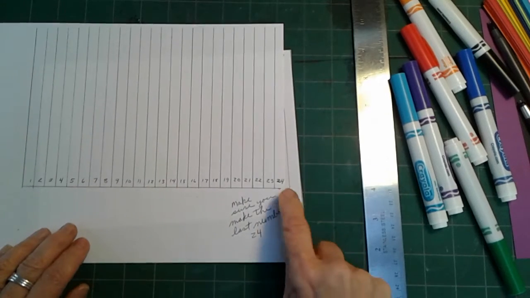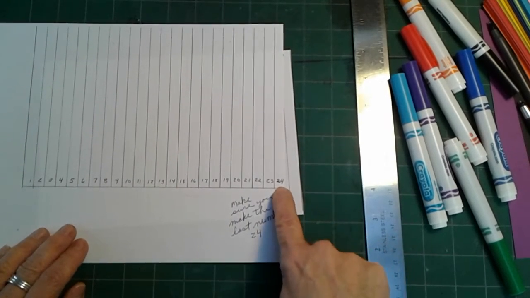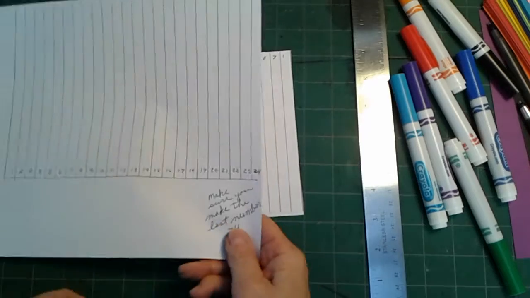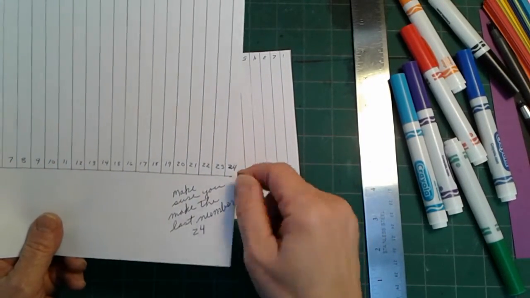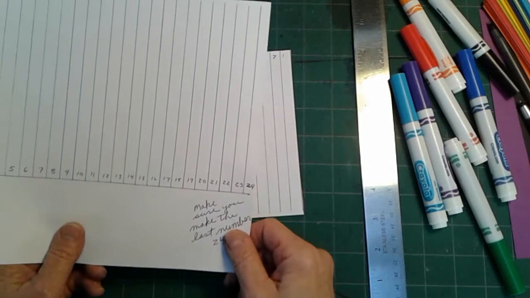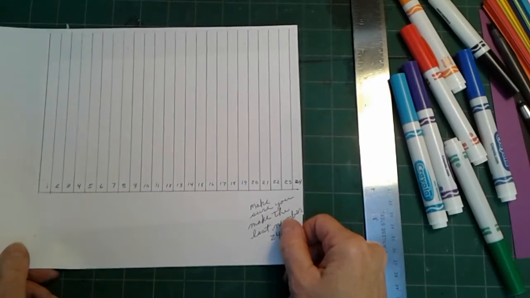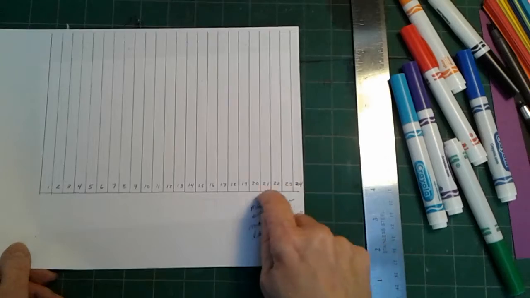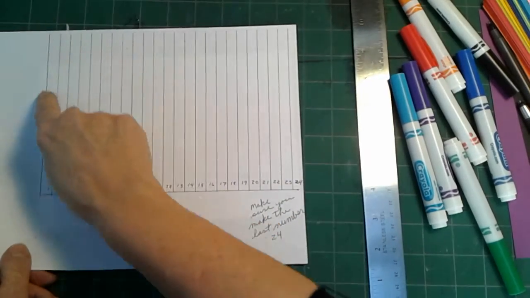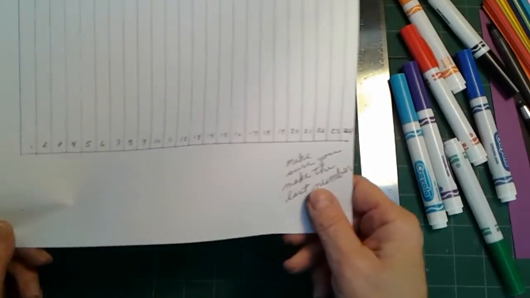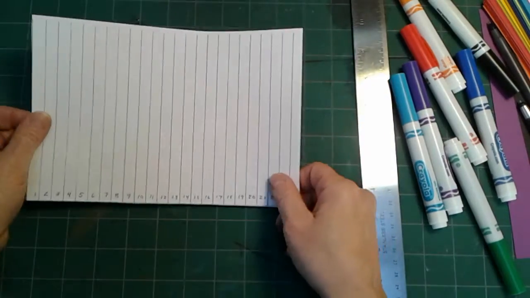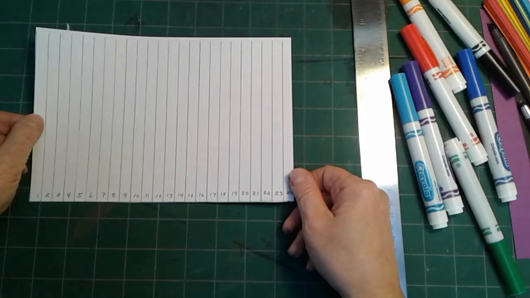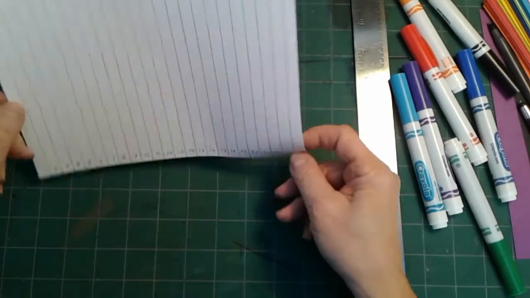I want you to make sure that you make the number 24 here, because when I copied it, it didn't have the 24 on it. So just be sure this one says 24. So what I want you to do is cut this out. Cut out this rectangle, which I have already done here. Okay, there it is.